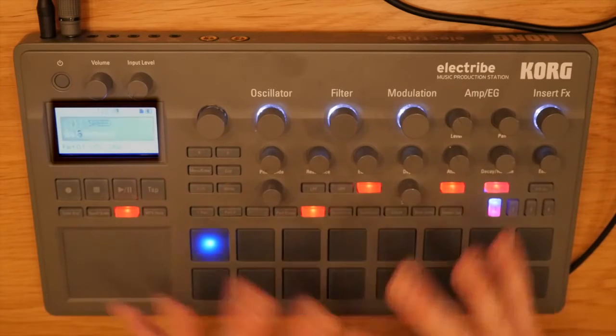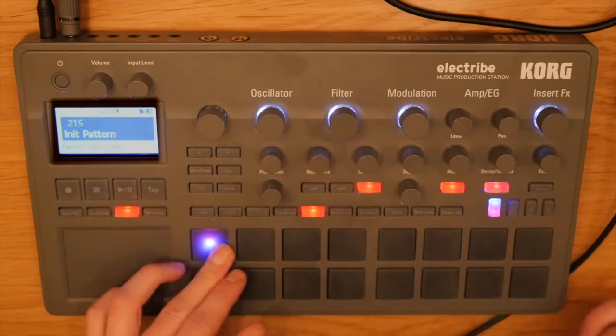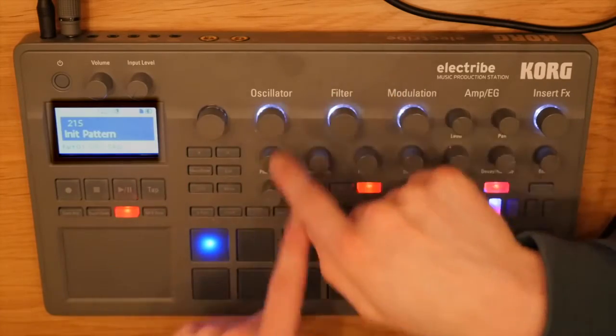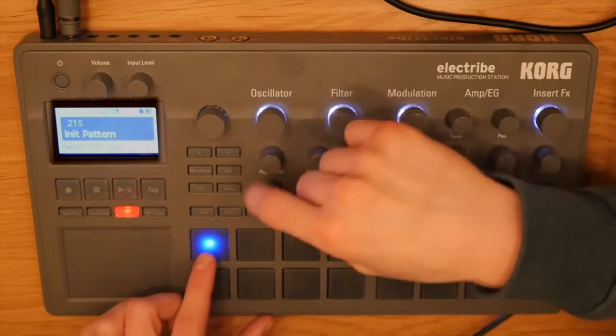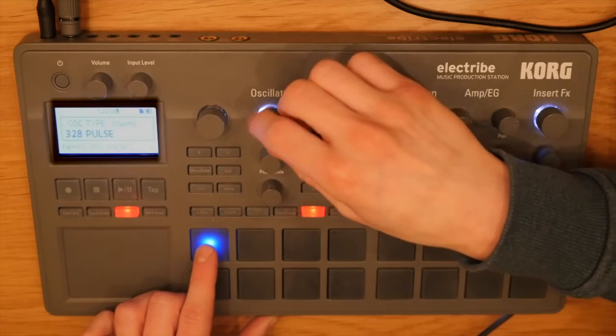Yeah, it's very debatable what a pad is and what not, but I think we come pretty close here to have some idea. It also depends on what oscillator you choose, of course. I just started with the basic saw, but as soon as I change this or this to a more soft sound.